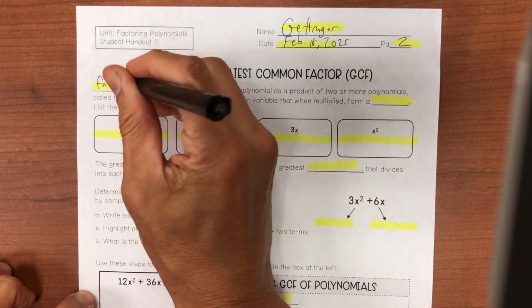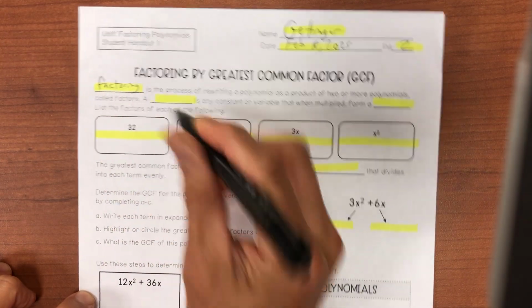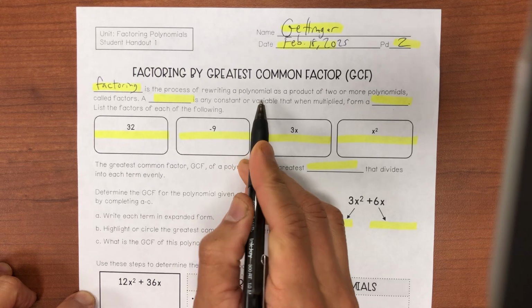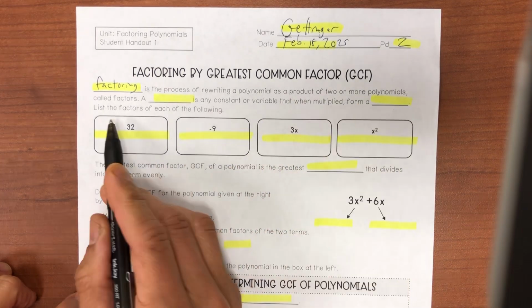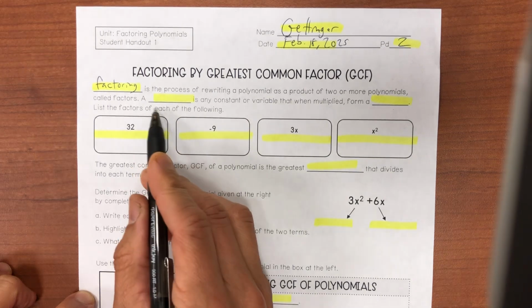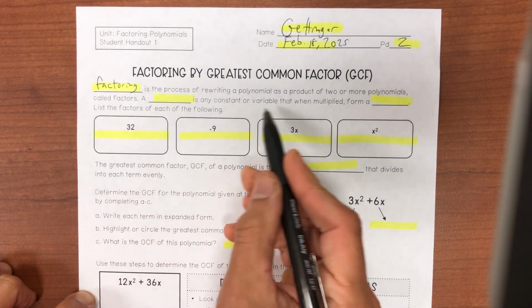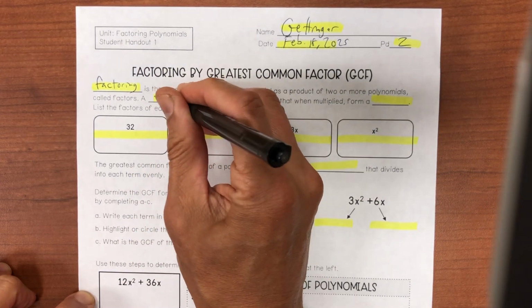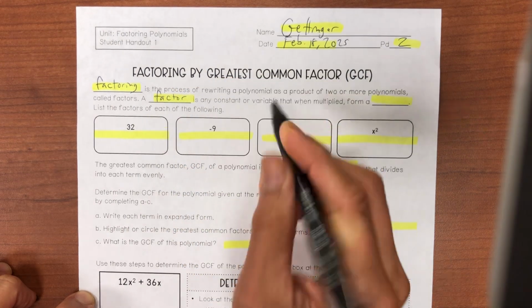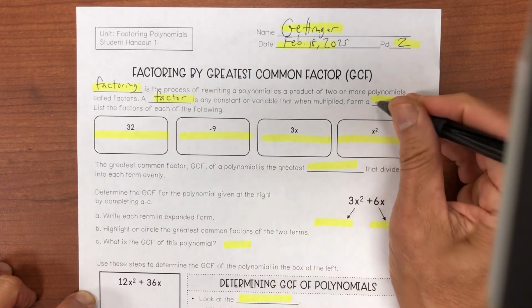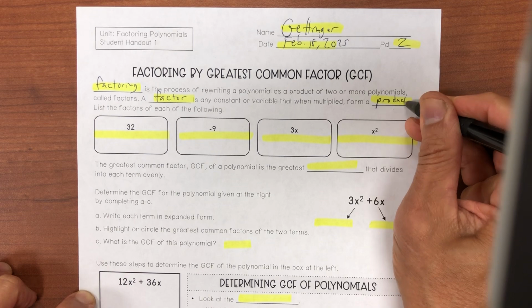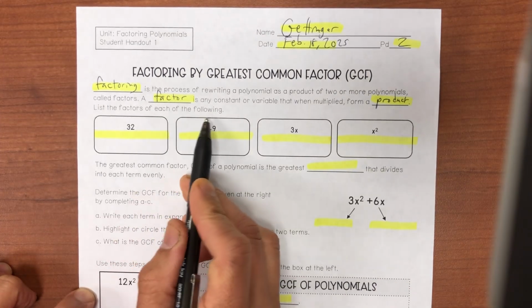Factoring is the process of rewriting a polynomial as a product of two or more polynomials, called factors. A factor is any constant or variable that, when multiplied, form a product. List the factors of each of the following.